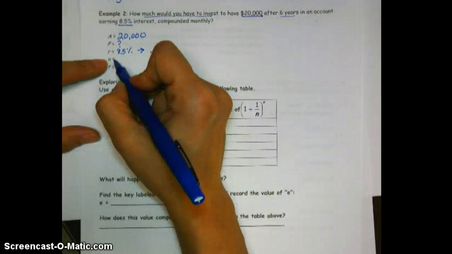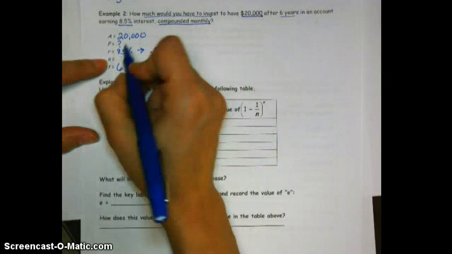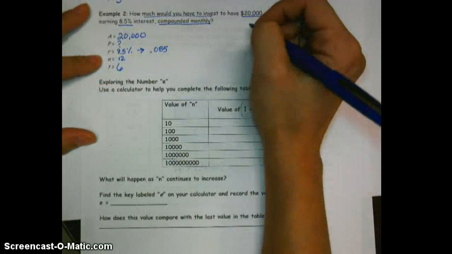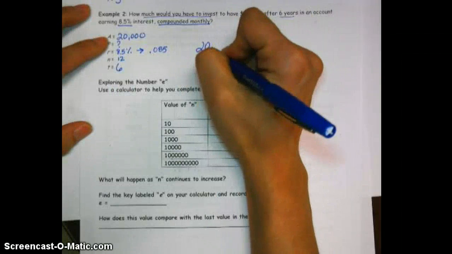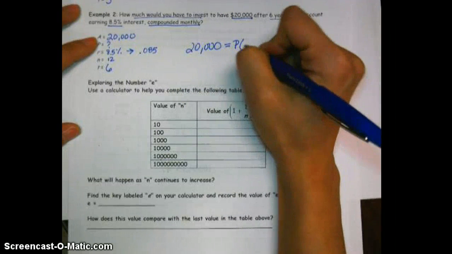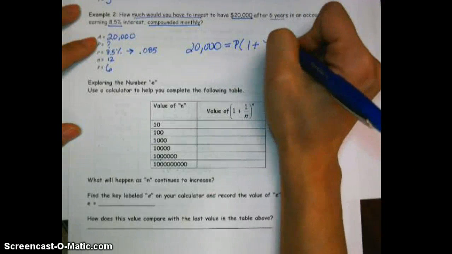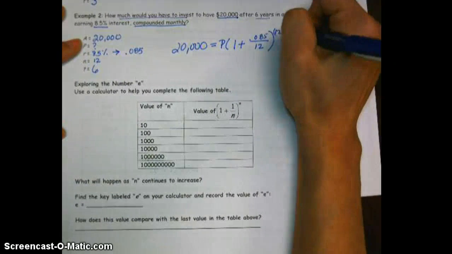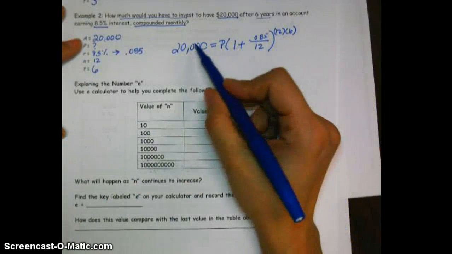And it's supposed to be how often it is collecting interest, and they say it's being compounded monthly. So that means 12 times a year. So when we set it up into our generic function, this time we're going to have 20,000 equals my principal amount, which is, I don't know, 1 plus 0.085 over 12 raised to 12 times 6. All right, so this is what we have.